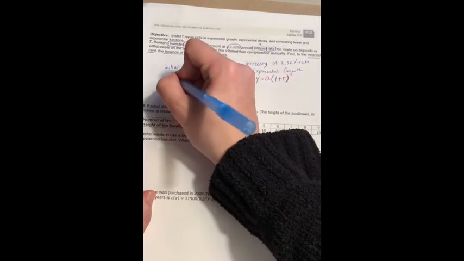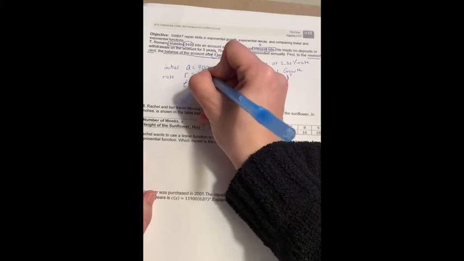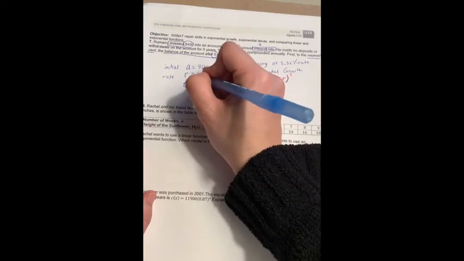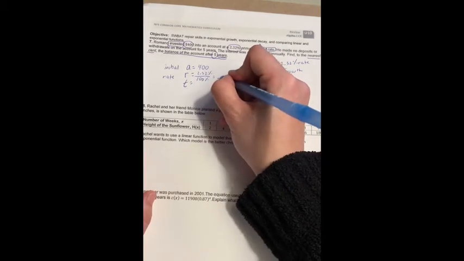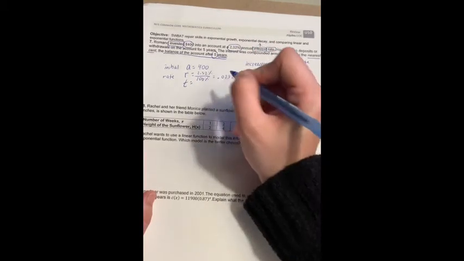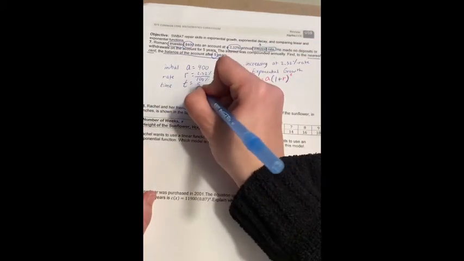The R is the rate. That would be my percent. Well, the percent is 2.32%. I got to change it to a decimal. I got to divide by 100. I get 0.0232. And then my time, they want to know after 5 years. So I'm just going to plug those 3 pieces in.